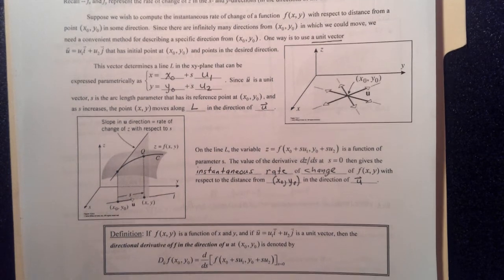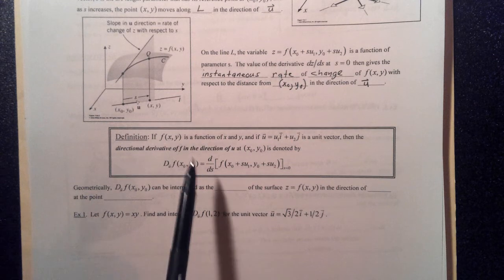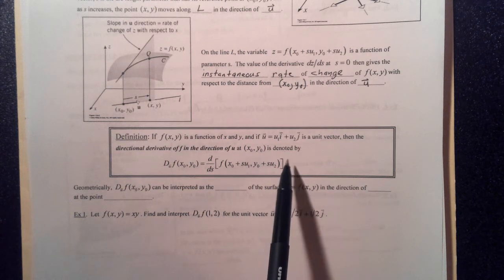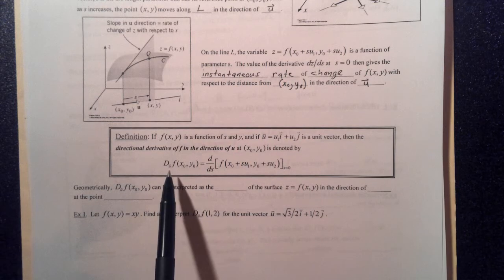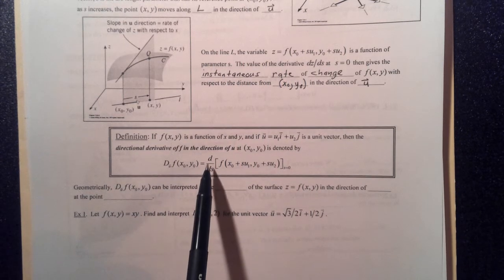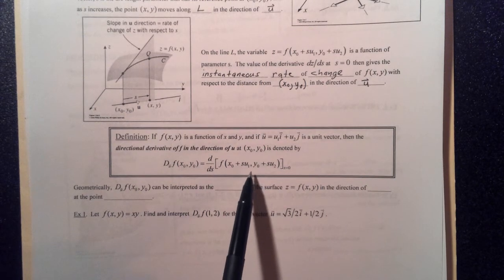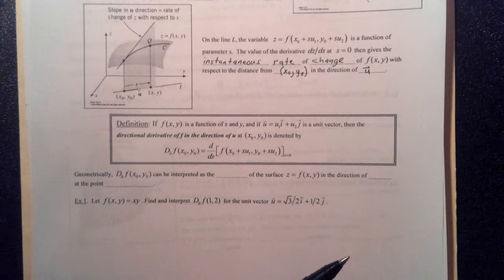So the first way we have of doing this is the definition of a directional derivative. If I have a function of x and y and I have some unit vector u, the directional derivative of f in the direction of u is denoted, this is our symbol for the directional derivative, d/ds of f of x naught plus s u1, y naught plus s u2, evaluated at s equals 0.